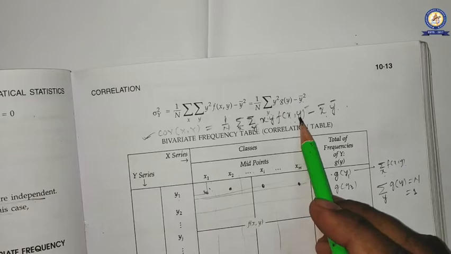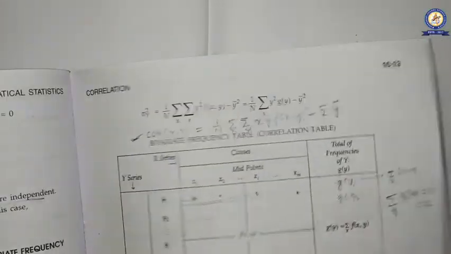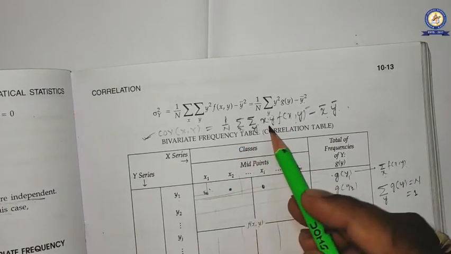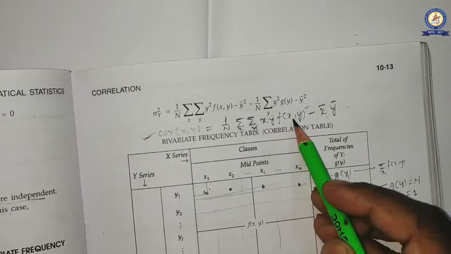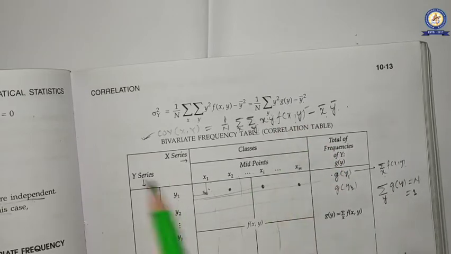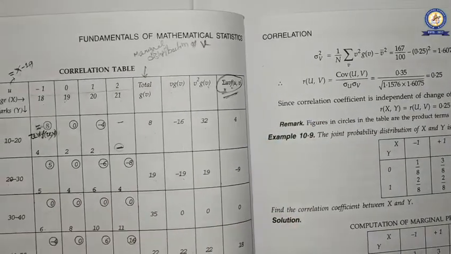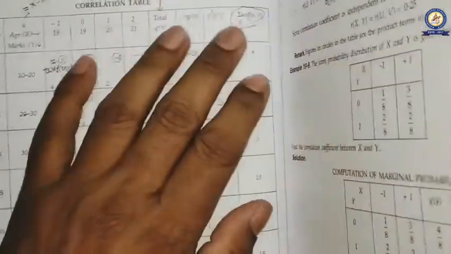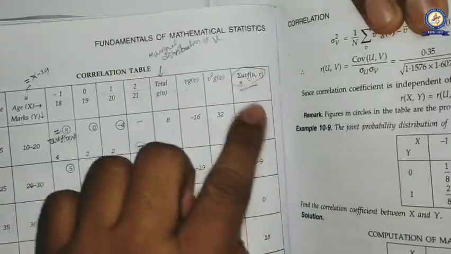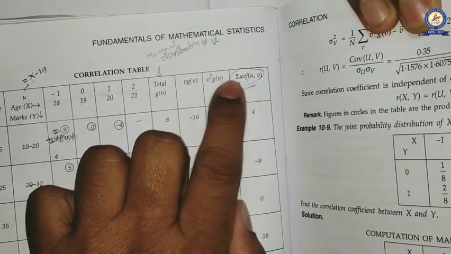As in this table the x and y have been transformed to u and v, this value, uv into f of uv, is needed to find the covariance of uv. Only for that, this column represents the summation of u into v f of uv.